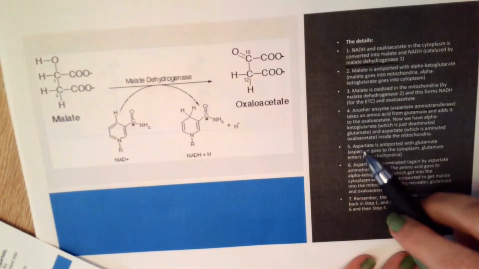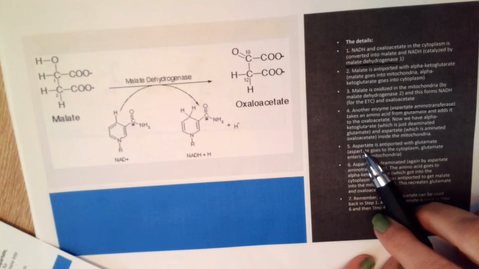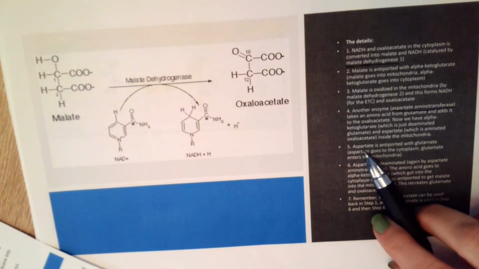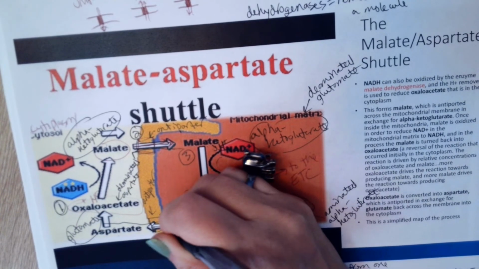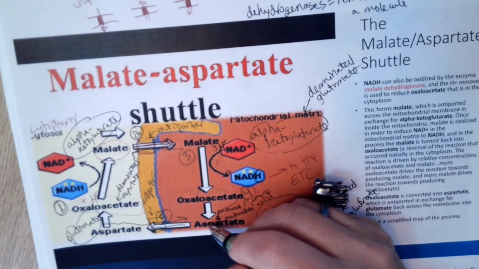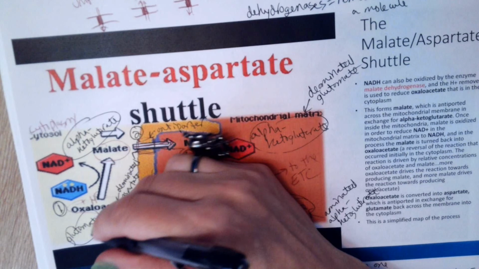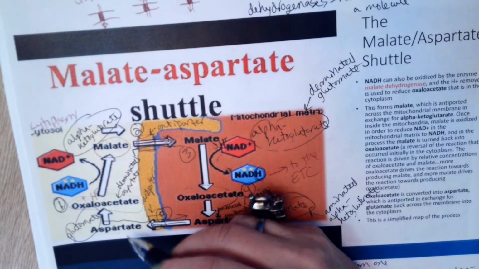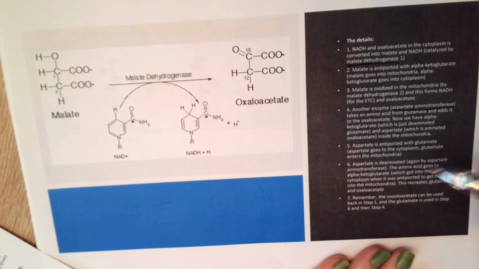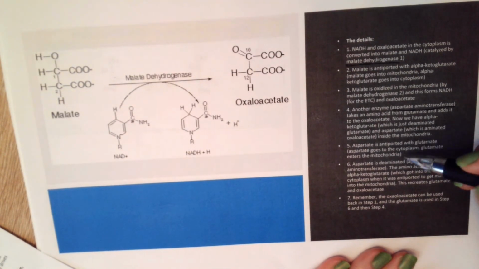Okay, now our aspartate is ready to be antiported out of the mitochondria to the cytoplasm in exchange for glutamate. So this is step number 5. Aspartate moving out, glutamate going in. Remember, aspartate has an amino acid on it, so it is taking an amino acid out of the mitochondria.